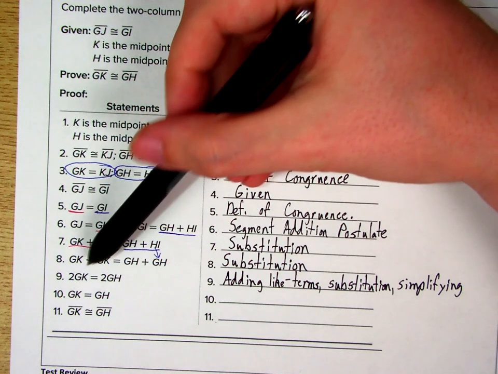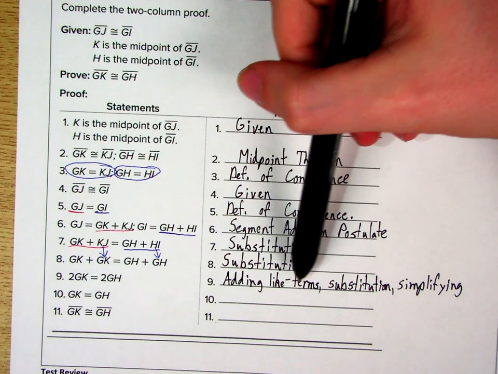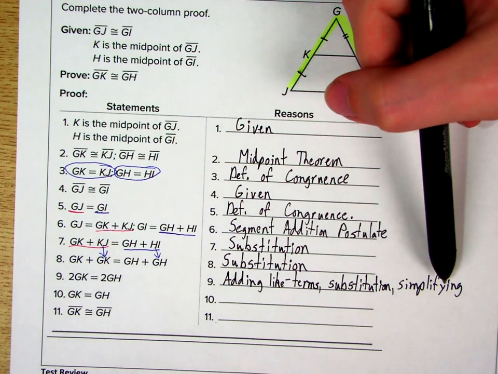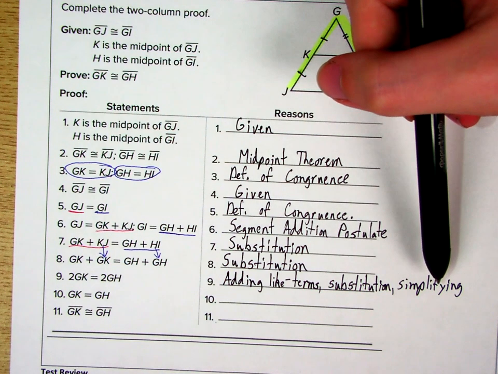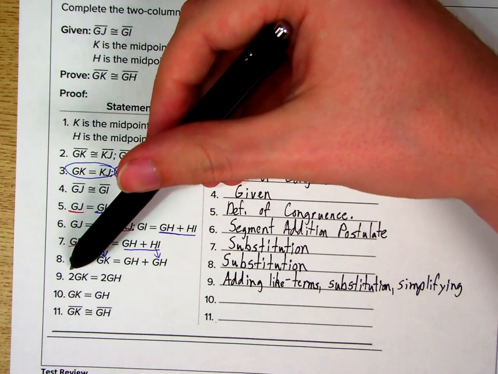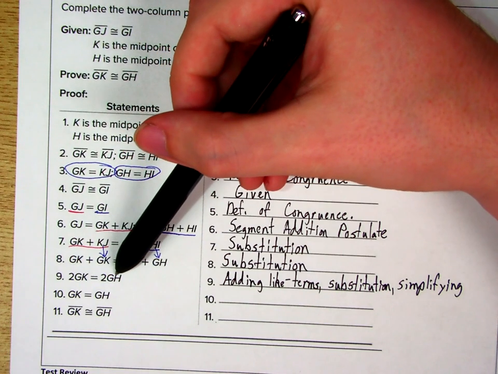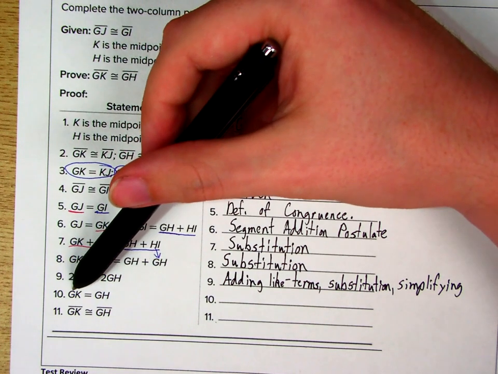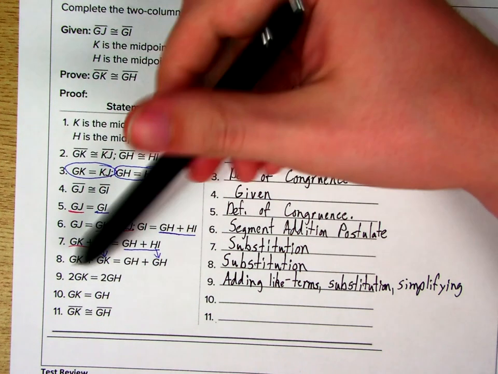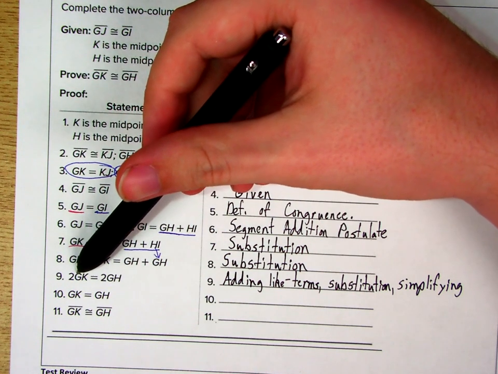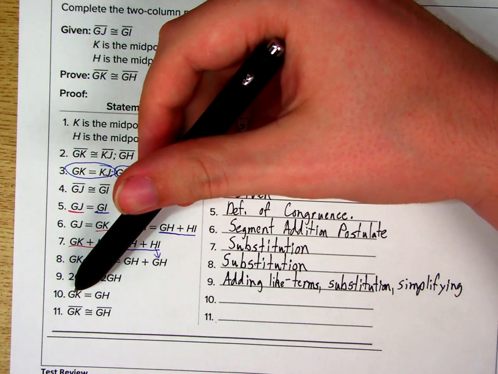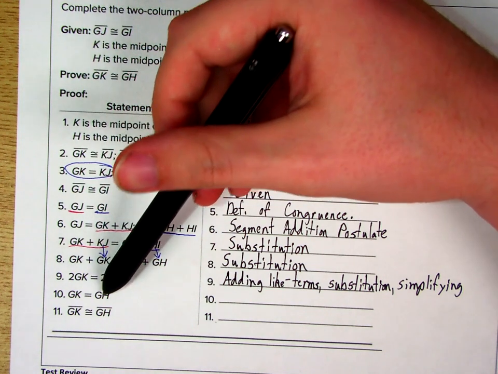To go from line 8 to line 9, we added like terms, or we substituted, or we simplified. Those were all possible things we could have said. 2GK equals 2GH. Now we're saying GK equals GH. 2 GKs, now we got 1 GK.